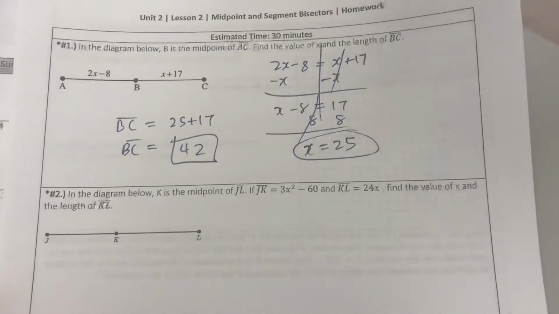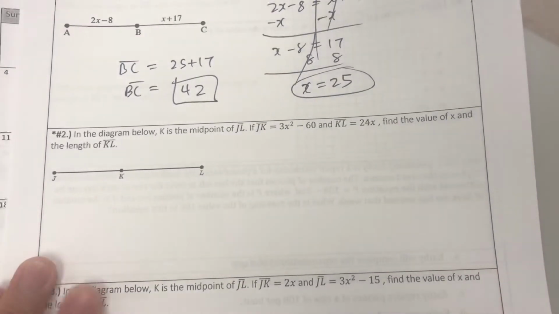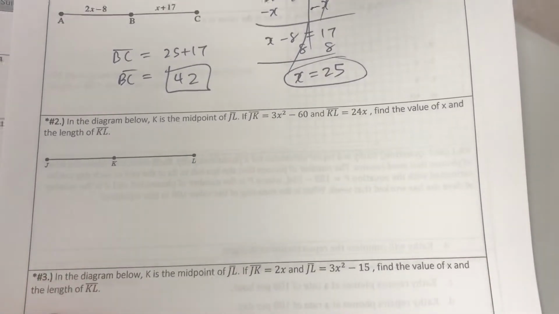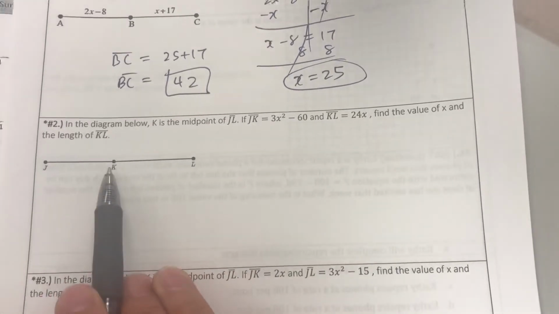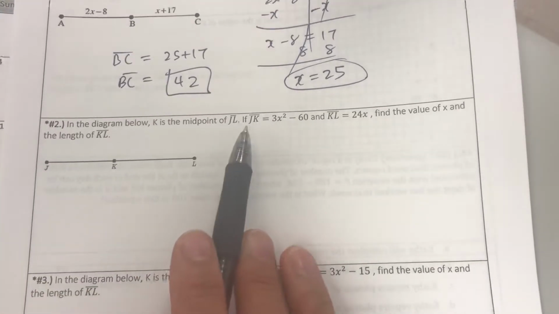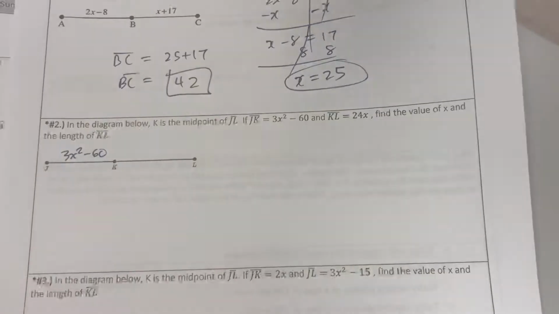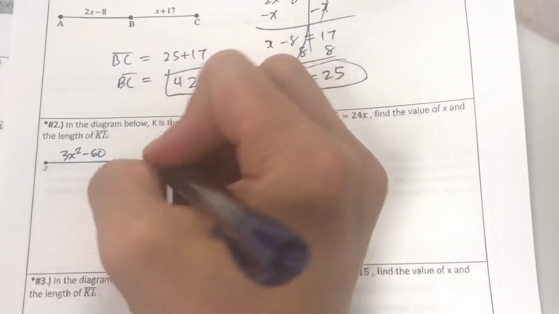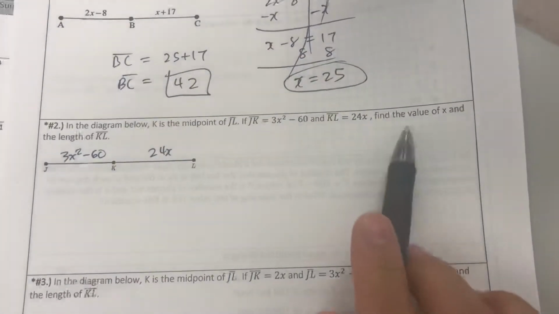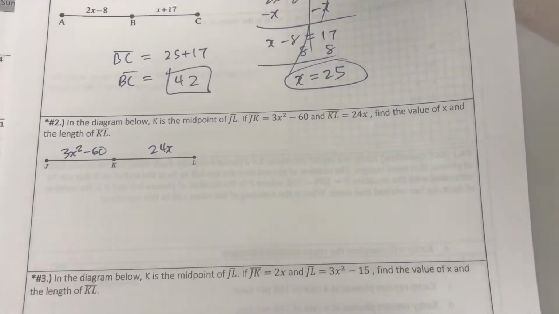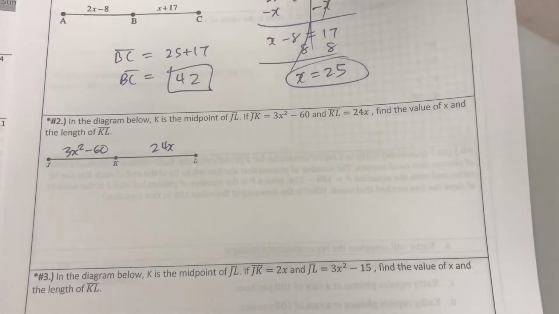All right, so far so good. It's very straightforward in applying this principle. Next piece right here. K is the midpoint of JL. If JK is 3x squared minus 60, and KL is 24x, find the value of x and the length of KL. Okay, so far, it's pretty straightforward.